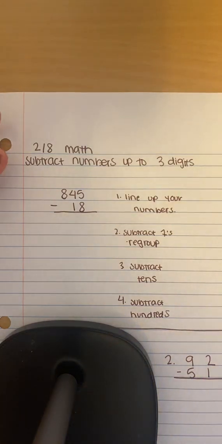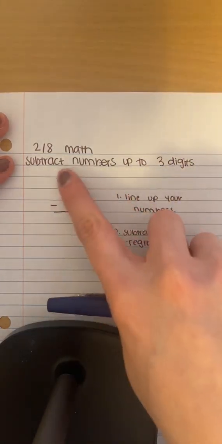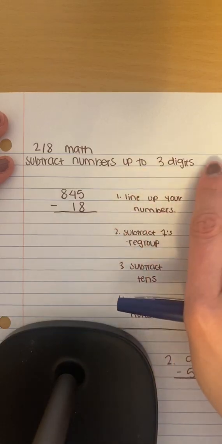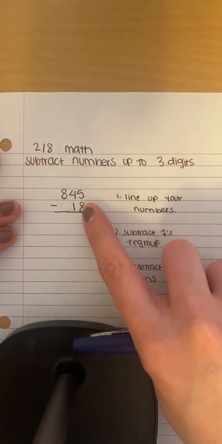So we are moving on from our additions. We are going to subtraction now. So we're going to be subtracting numbers up to 3 digits. So it's going to be a little bit of a review, but we're also going to be using bigger numbers.